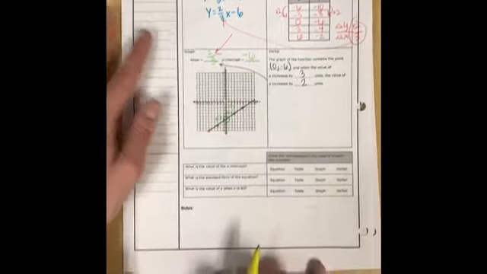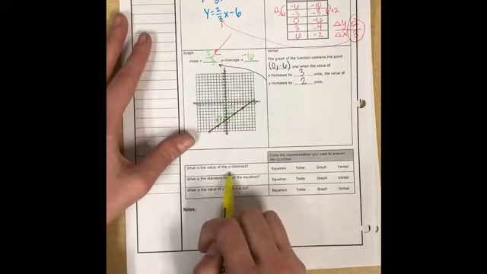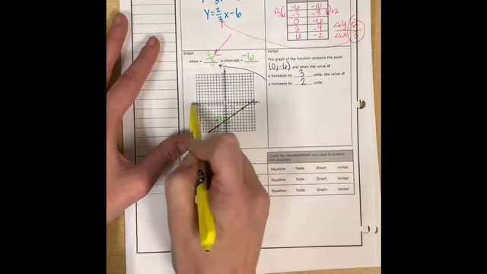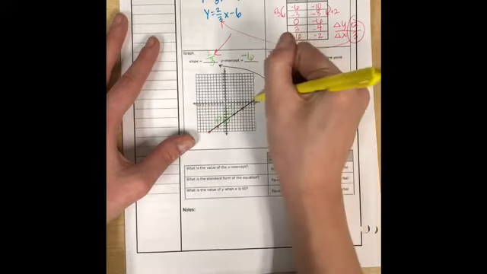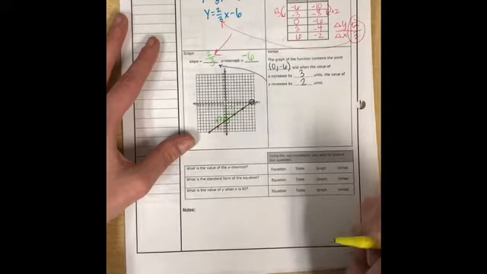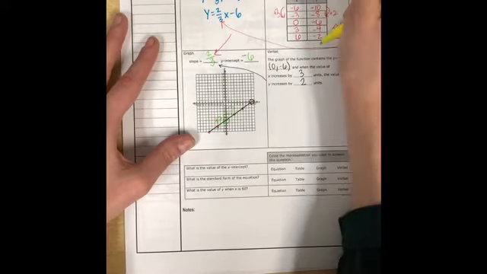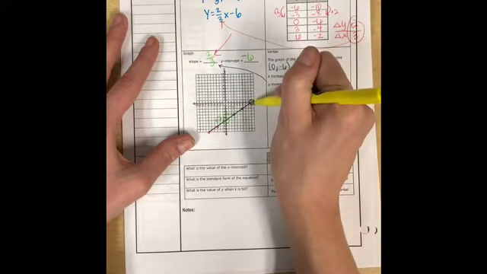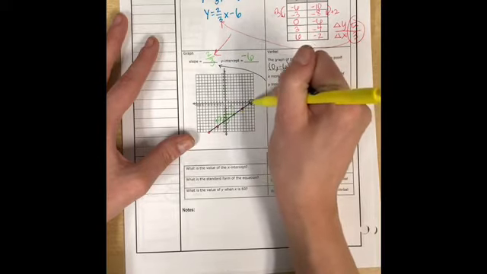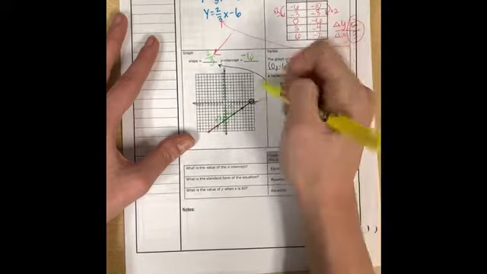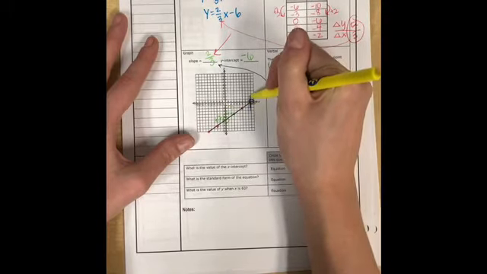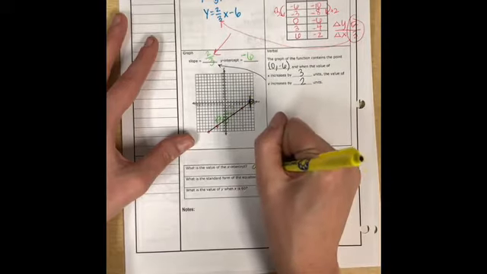All right, what is the value of our x-intercept? Well, if our y-intercept is where this line crosses our y-axis, our x-intercept is where it crosses our x-axis, or when our y is 0. I can see that piece right there: when our y is 0, our x is 9.